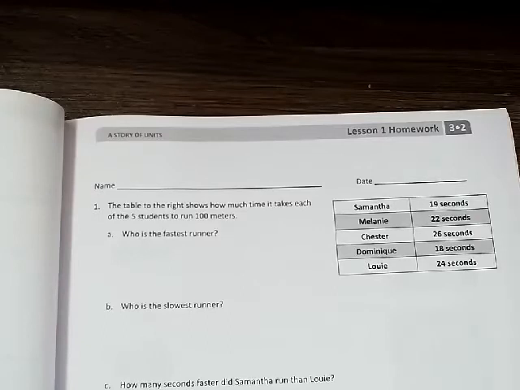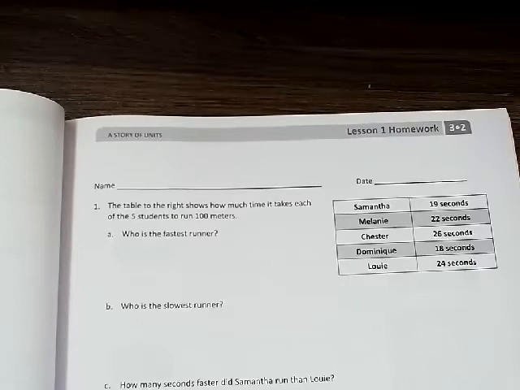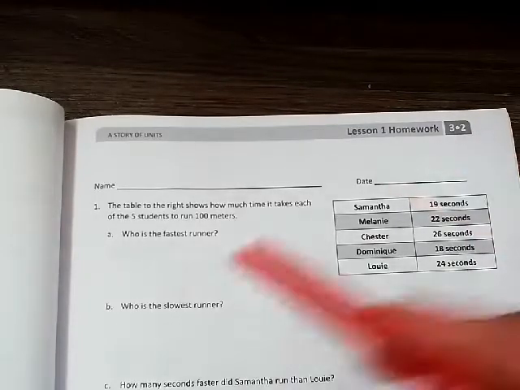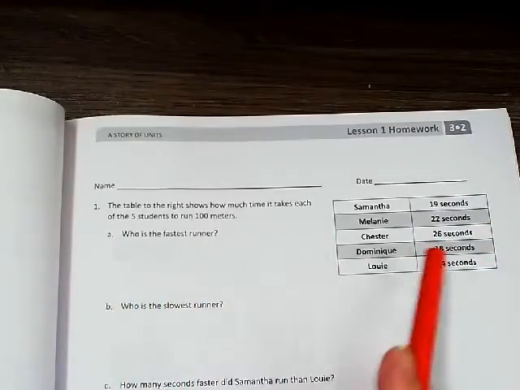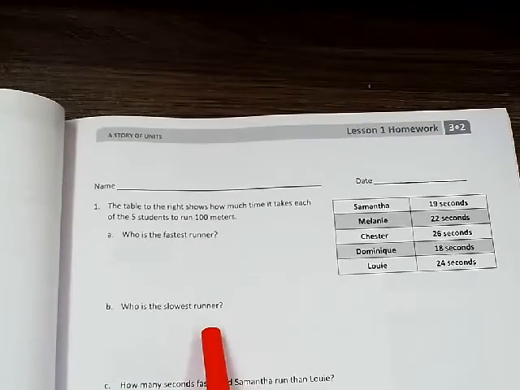Part A, who is the fastest runner? So we have to think about what that means. Is the fastest runner the longest amount of time? Would it be Chester? No, if it takes someone a long time to run 100 meters, are they the fastest? Nope. The fastest runner is going to be the runner that runs in the shortest amount of time. You got it. So A, who is the fastest runner? B, who is the slowest runner?